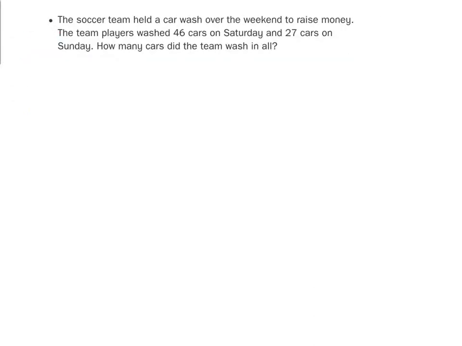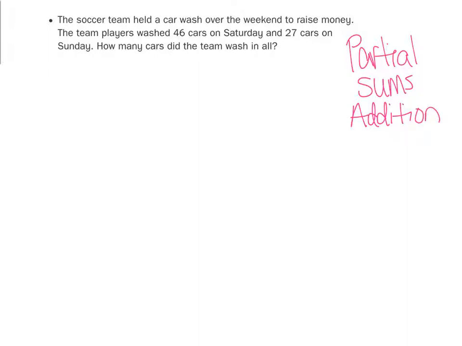Okay, so now that you have had a chance to try solving both of those problems on your own, I am going to review them with you, and we're going to use a couple of different methods to solve these problems. So the first thing that we're going to do is we're going to use partial sums addition for this problem. And I'm going to just go ahead and write it over here for those of you that just need to see it. It's partial sums addition. Okay, and that's the first method that we are going to use.